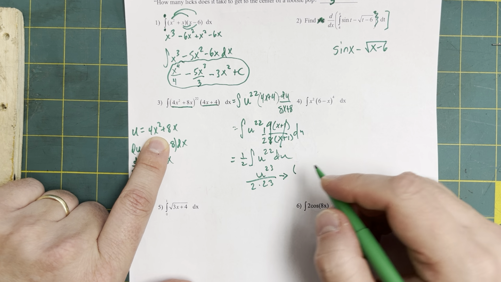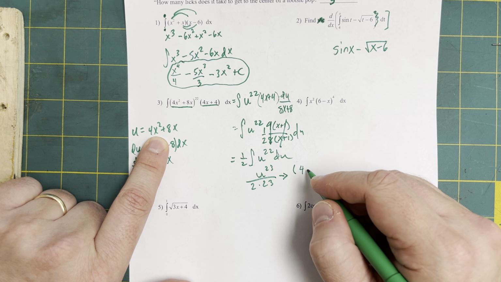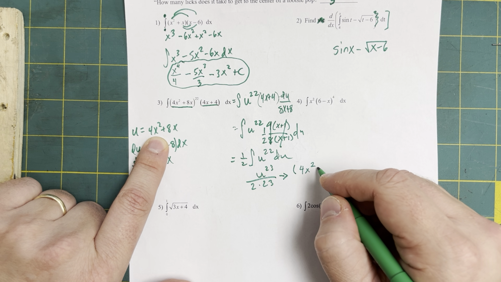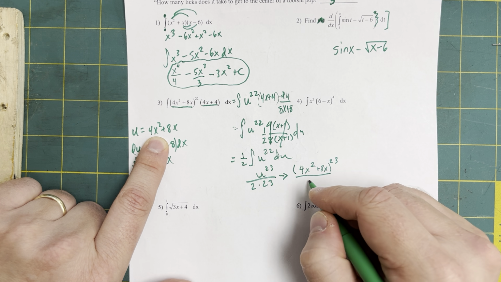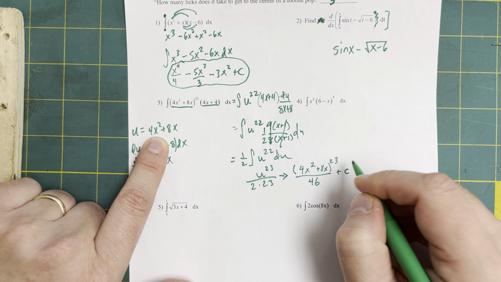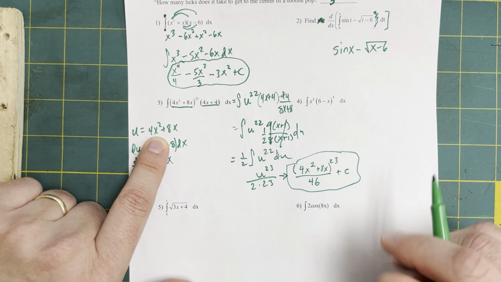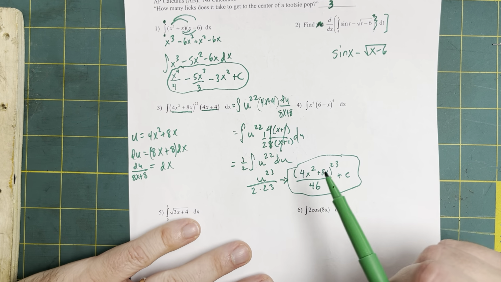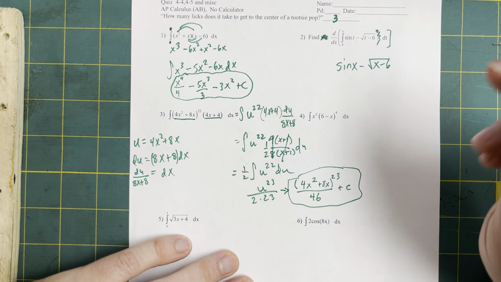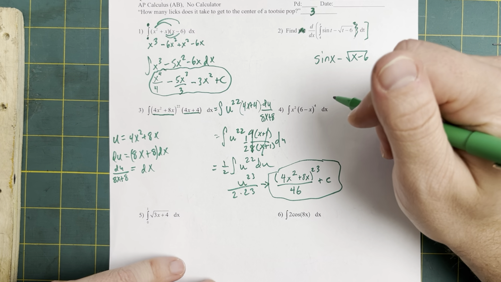So u is equal to 4x squared plus 8x to the 23 over 46 plus c. All right, if you're like, hey, you forgot plus c on that one, I didn't. This is a derivative.